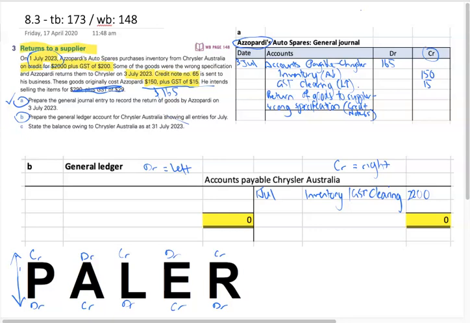We also have done one part of B, which is prepare the general ledger account for Chrysler Australia, but we now have something else to record because we've now got a debit of 165 for accounts payable Chrysler, and we know debits are left.